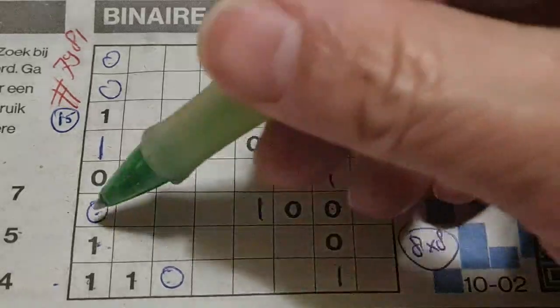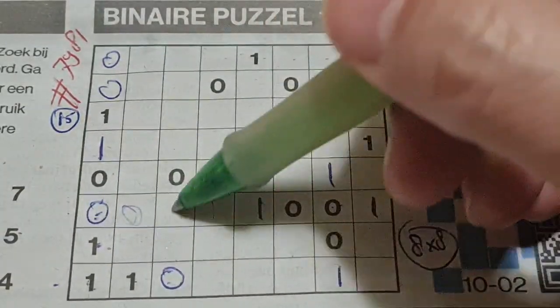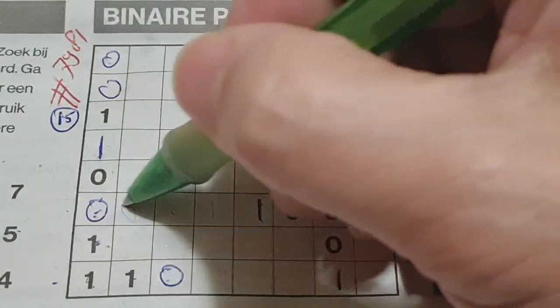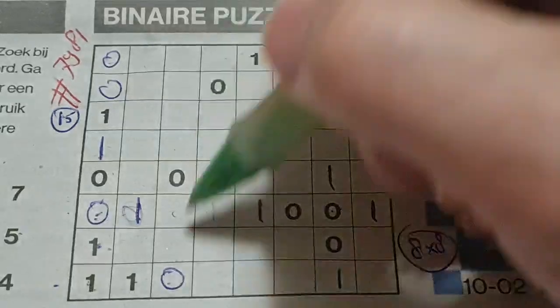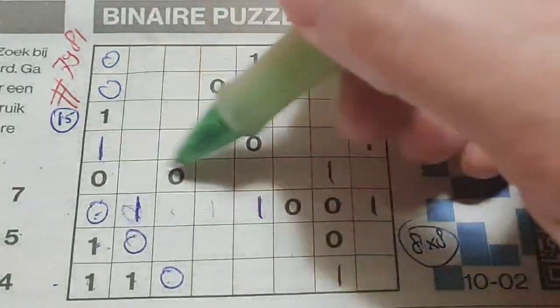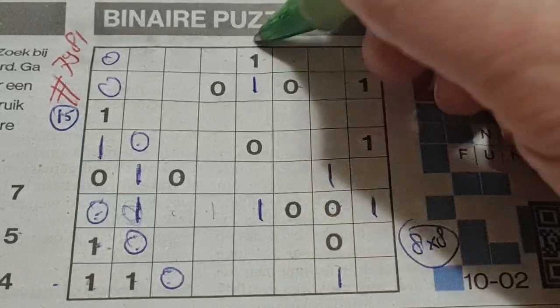We have here 3 O's. If we place number 5 here, then we have 3 ones in a row in this row. Not allowed, one of the rules, so this can be no, this should be a 1. Between the ones comes an O. Between the O's comes a 1. Double 1, here no, there no.